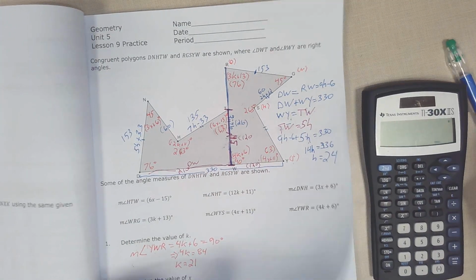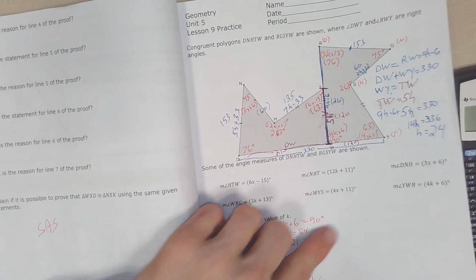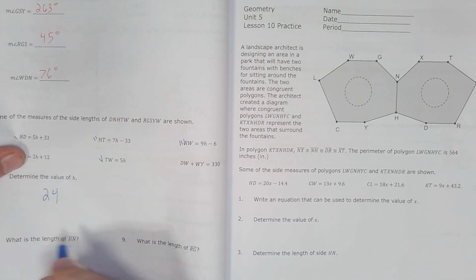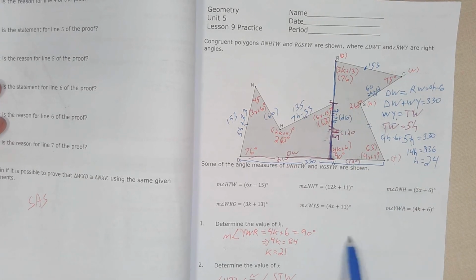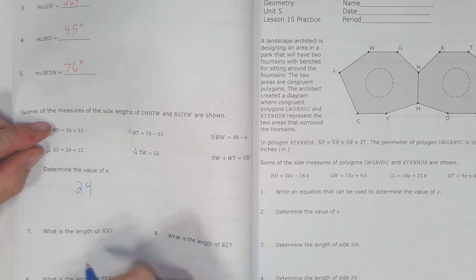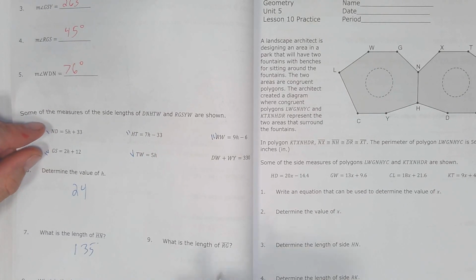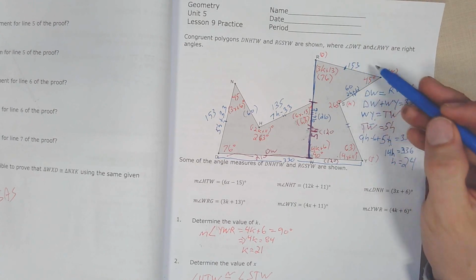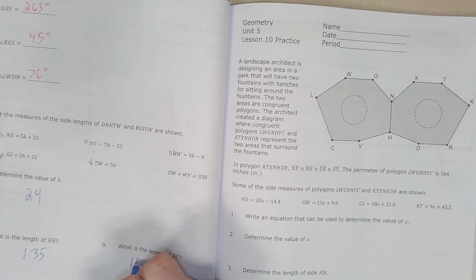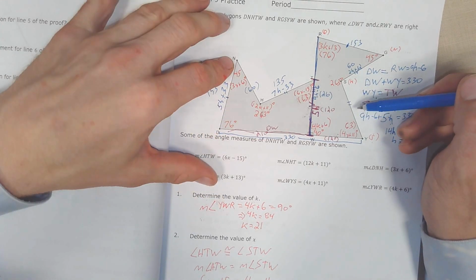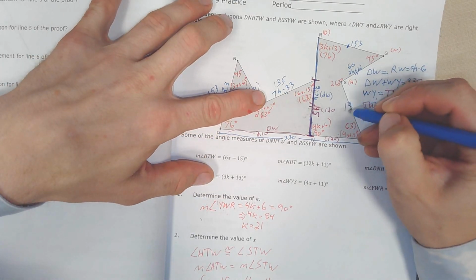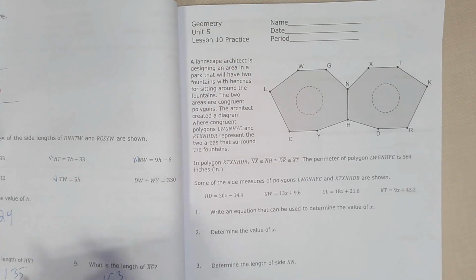Alright, let's see what it asks for. The value H, we already said, is 24. HN is 135. RG is 153. SY is the same as the double dash one, 135.